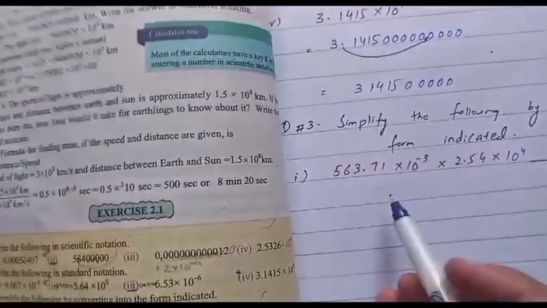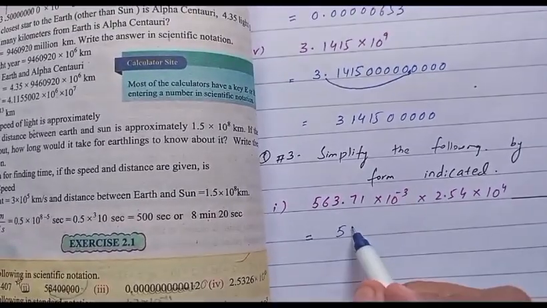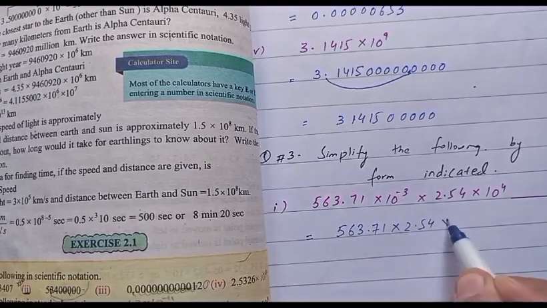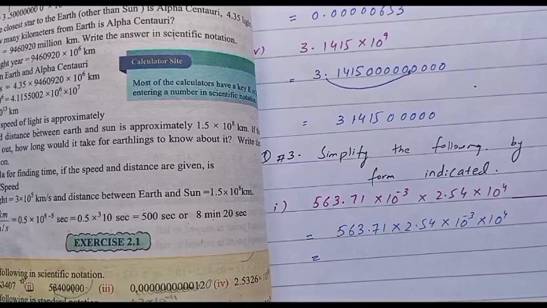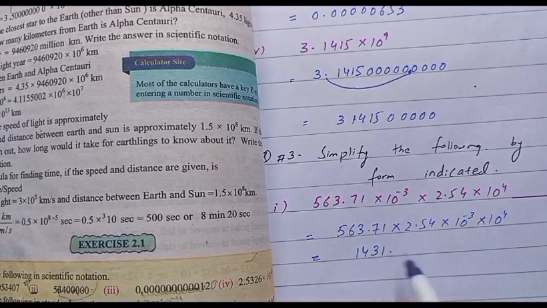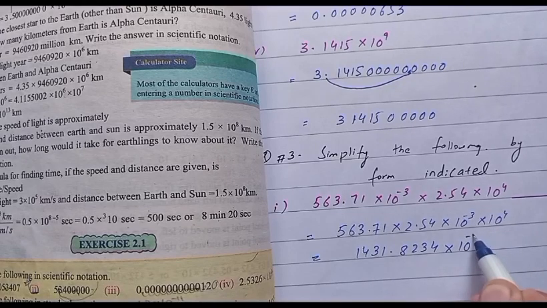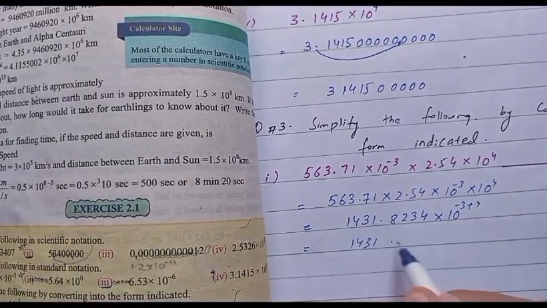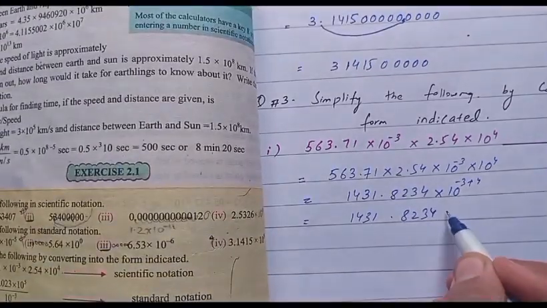First we multiply the two numbers, 563.71 multiply with 2.54, combining the powers of 10 minus 3 and 10 power 4. By multiplying the two numbers, we get the answer 1431.8234. By the product rule of same bases, we add the powers, minus 3 plus 4, that equals 1. So 1431.8234 times 10 power 1.